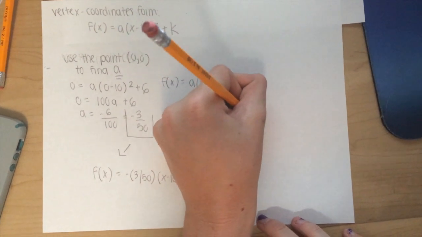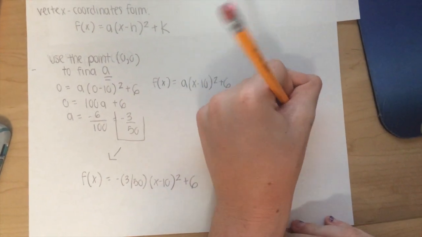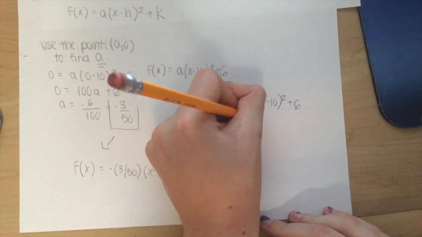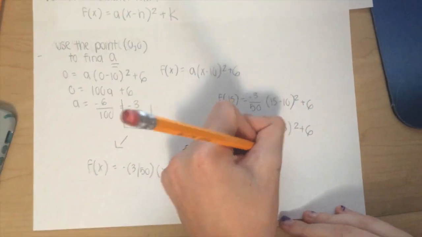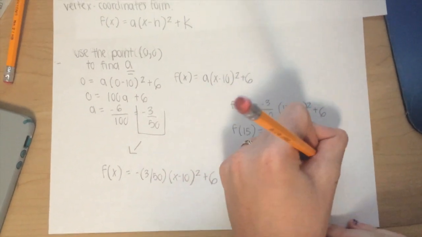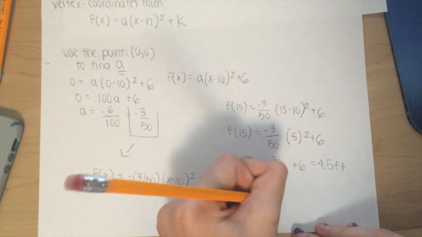The last step is to plug in the missing x, so your final equation will look like f(15) = -3/50 (15 - 10)^2 + 6. Then you solve with basic algebra skills. The final answer is 4.5 feet.